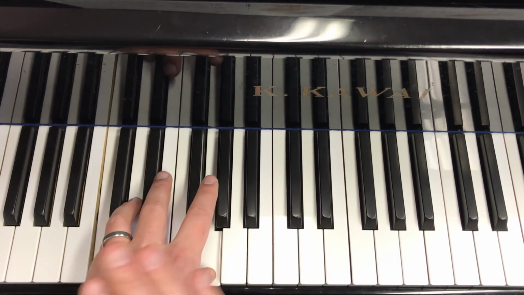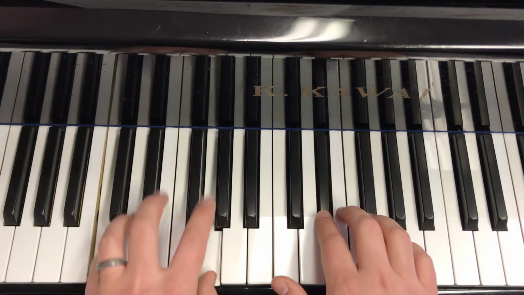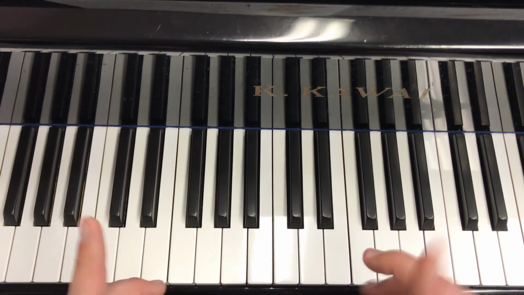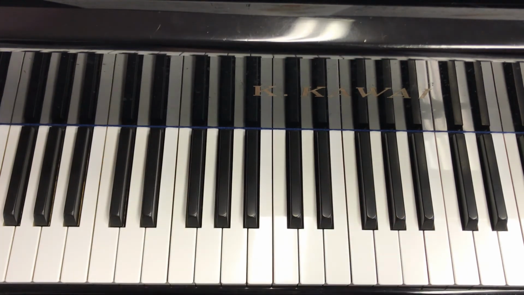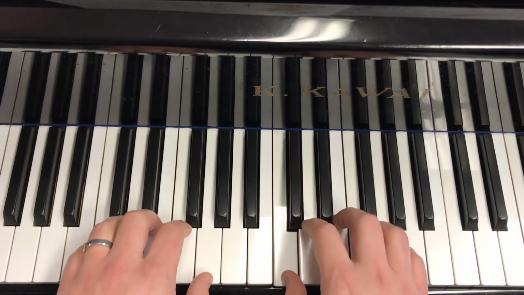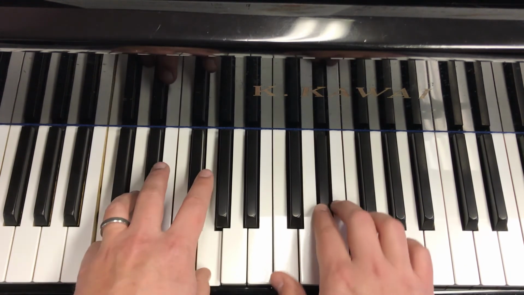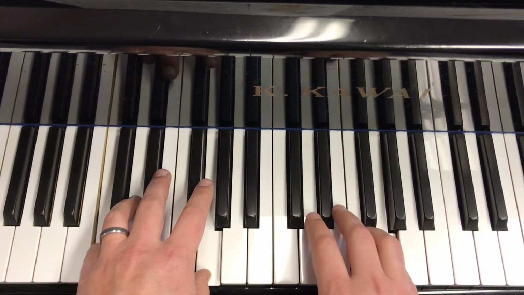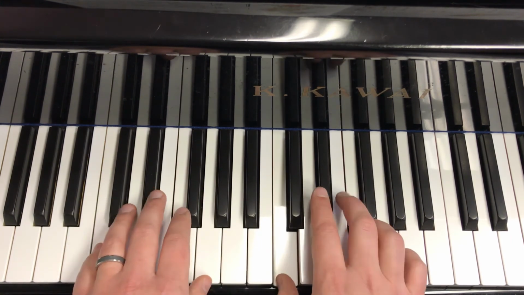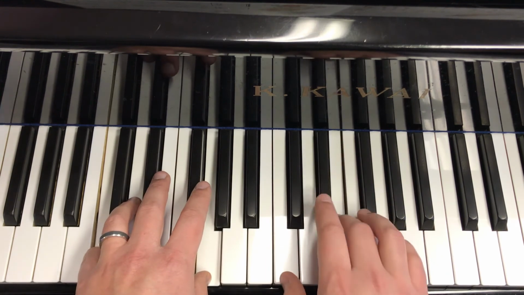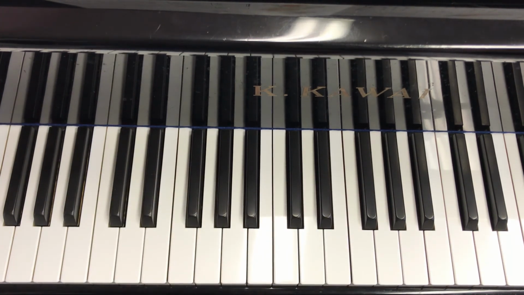So notice how I'm holding my left hand down the entire time. I'm not letting it up. You see, I'm not doing that. So you're going to hold it down the whole time. So that's measures 7 and 8. So let's play this song now, just the notes. That's it.